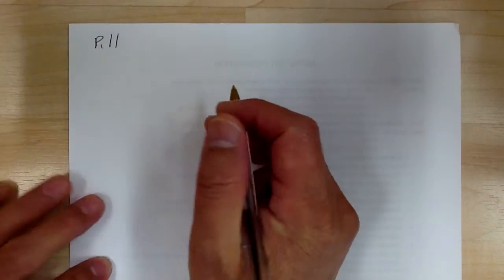Open your book to page 11. Today's lesson is to learn about absolute value and learn how to add integers and other signed numbers. So let's go over example 1.